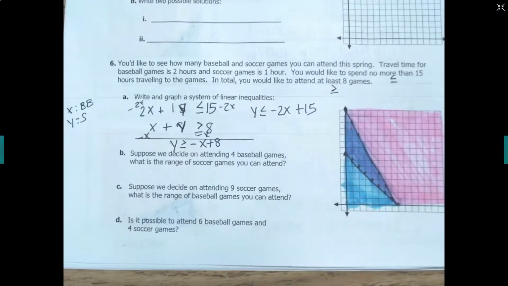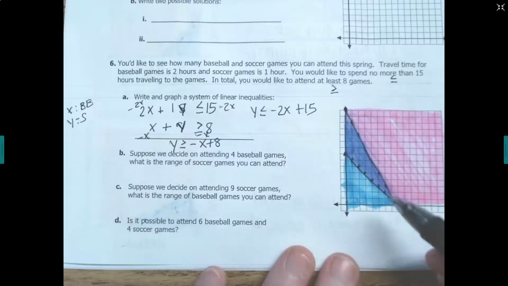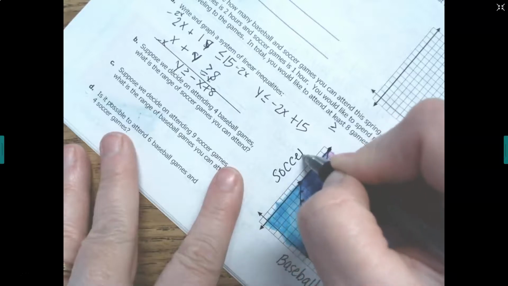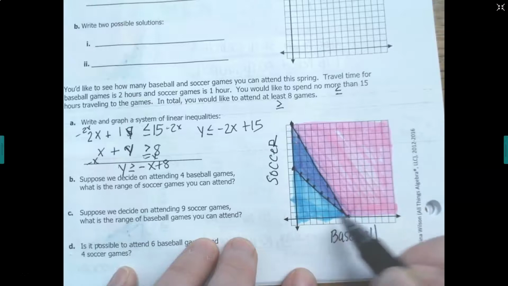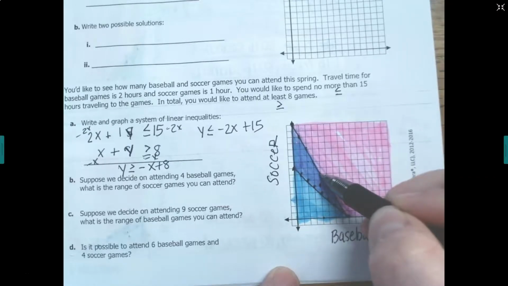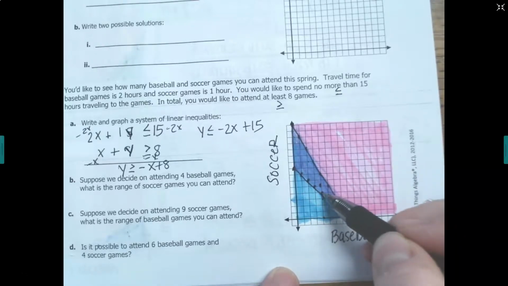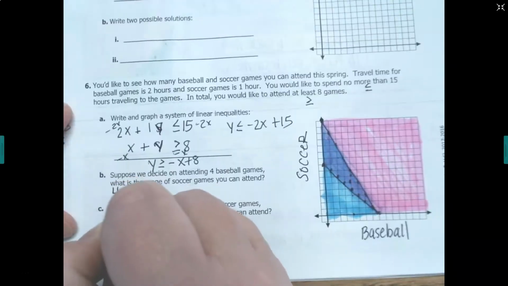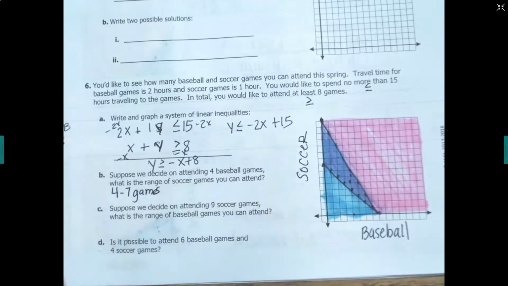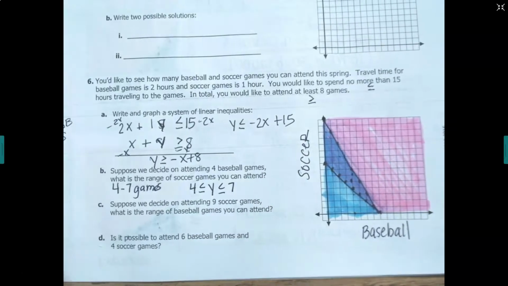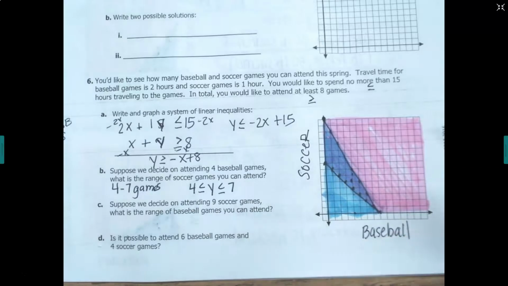So let's see what kind of questions we've got here. Suppose we decide on attending 4 baseball games. What is the range of soccer games that we can attend? So if we have 4 baseball games, remember this is baseball, because that's our X value, and our Y value is soccer. 4 baseball games, 1, 2, 3, 4. So to have 4 baseball games, how many soccer games can I attend? I can attend this one, and this one. Well, what are those? This is 1, 2, 3, 4. So I can attend 4 games, 5 games, 6 games, or 7 games. But we're going to write this as the range. So 4 is less than or equal to Y, which is less than or equal to 7. Because Y is soccer, I can attend anywhere from 4 to 7 games if I want 4 baseball games.